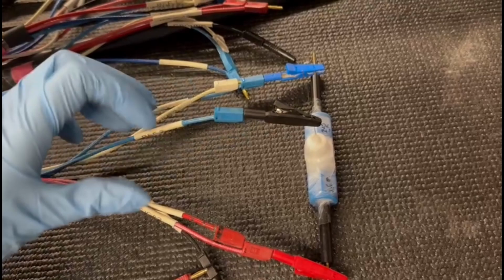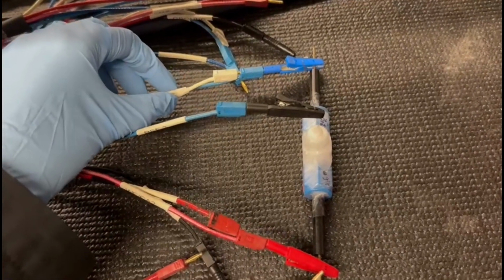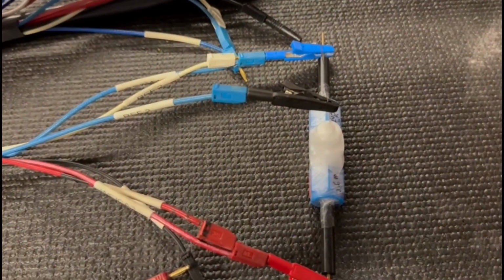This is how the spectator mode of a full cell measurement is connected to the biologic potentiostat.